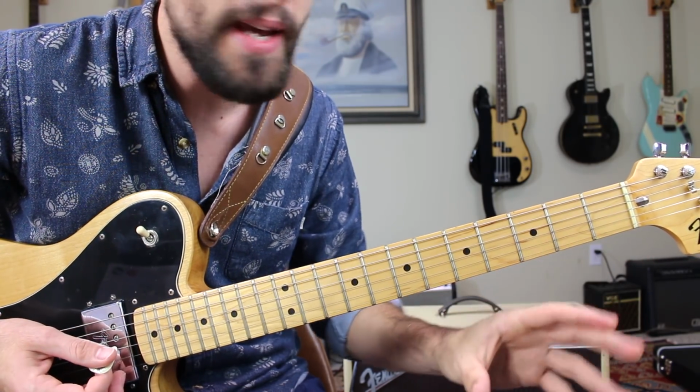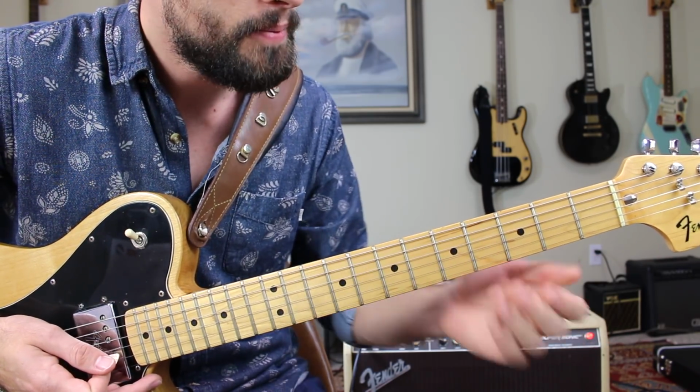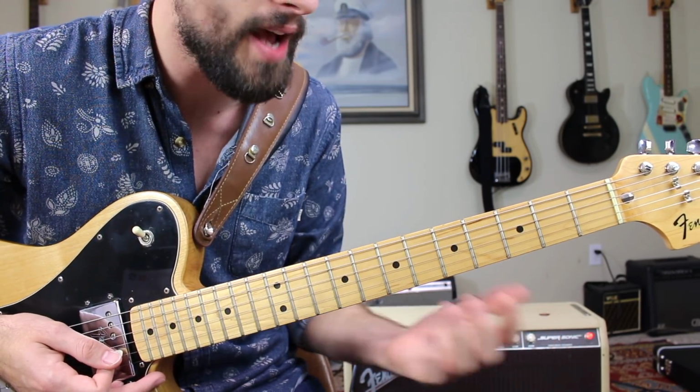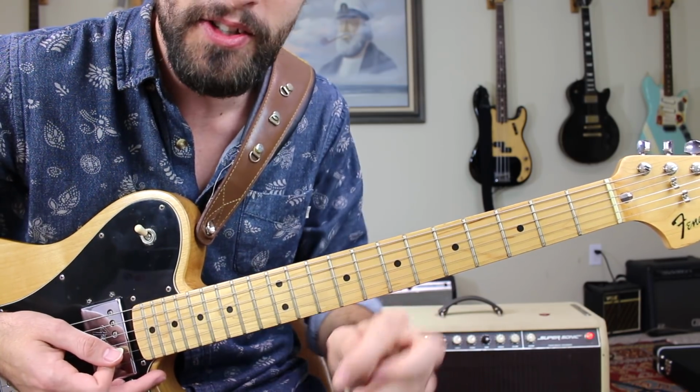Okay, so there it is, the basic 2-5-1 progression in the open position for the beginners out there. Now, in jazz music, most of the time you're not going to be playing in the open position. Rather, we're going to utilize some shapes that a lot of people just call jazz shapes up and down the fretboard. So let's get started with that.